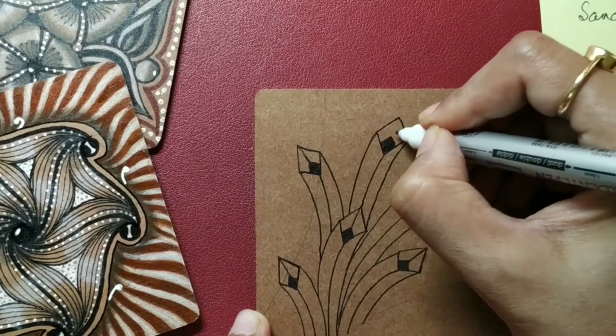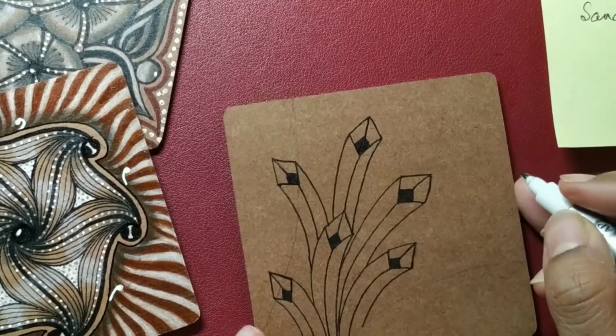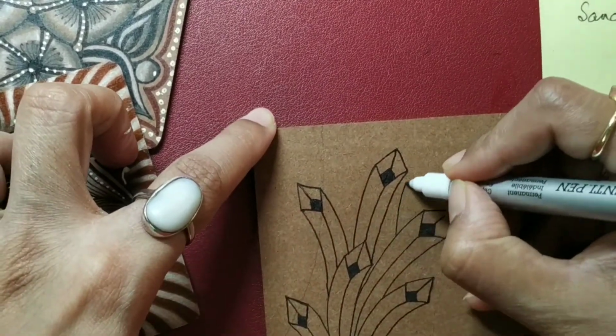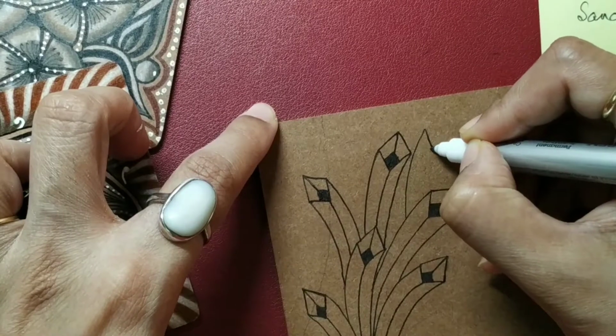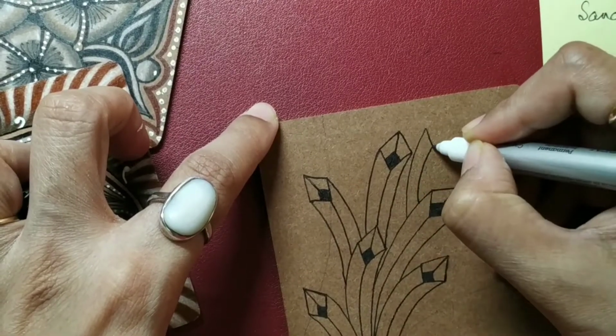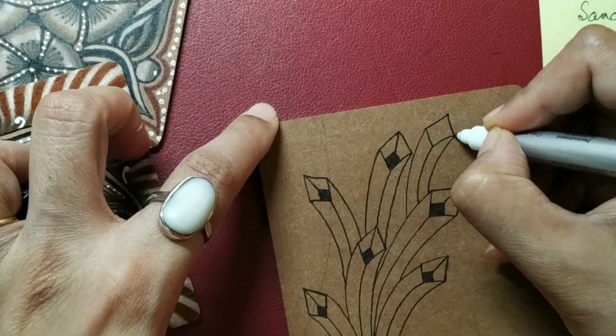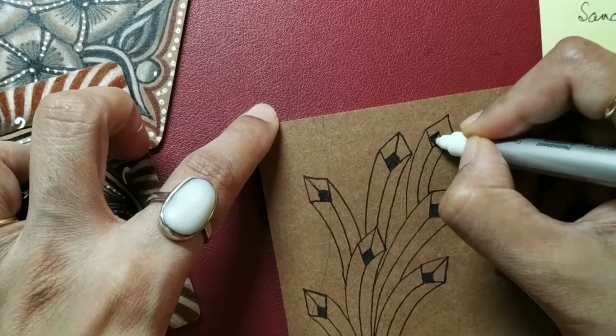You can use a Posca black also, that will not trouble you, but Identity pens work just fine on MDF, so I thought we'll go ahead with that only.